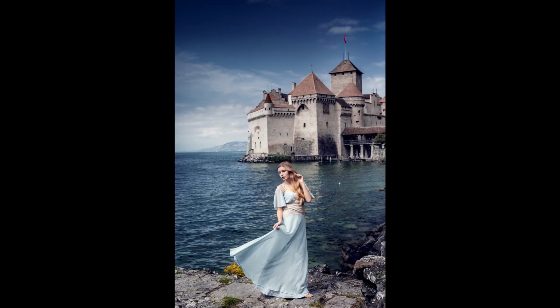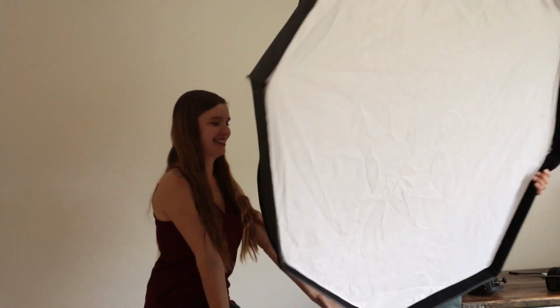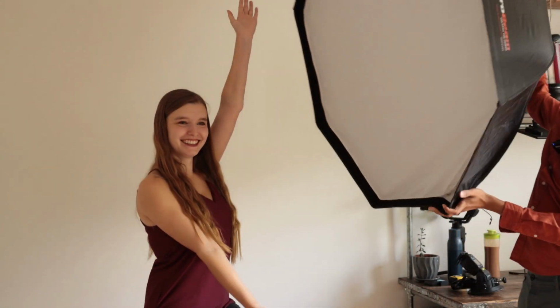Jade's elevator music. My largest light source is this one. Doesn't quite fit in either of those frames. Yeah, there we go.